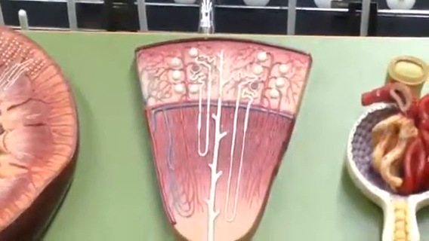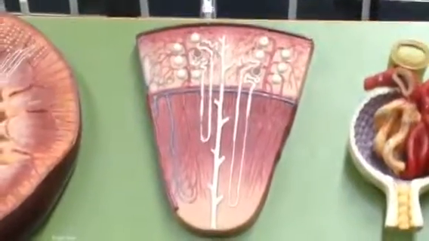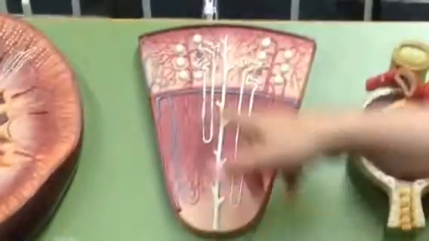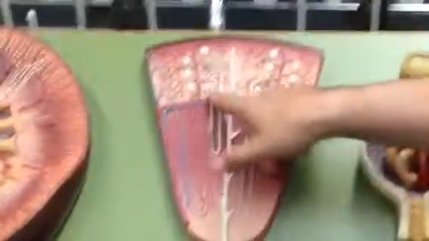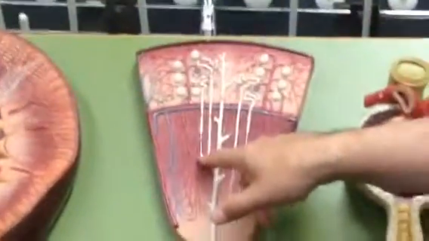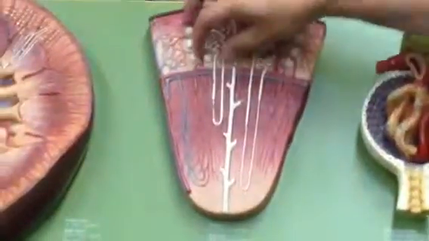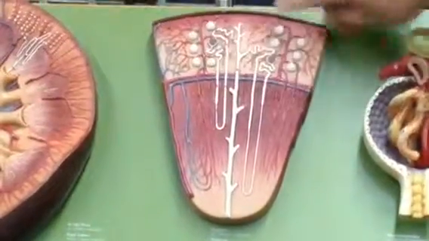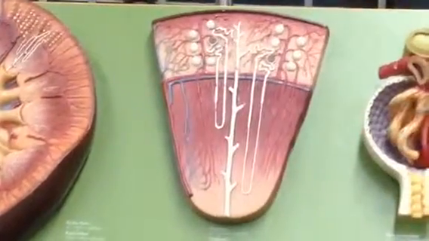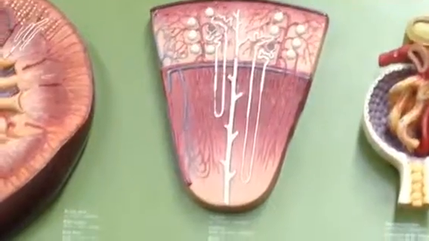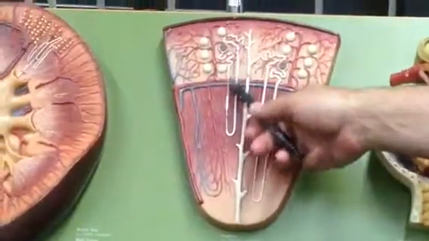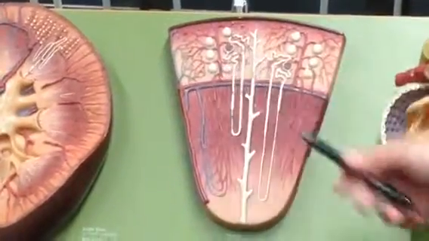Remember, how many nephrons do we have? They're microscopic. We have about 1 million nephrons. So here they're just showing you the two. So this one would be what type of nephron? A cortical nephron, right? Because the majority of the nephron is found in the cortex, and the really long one going into the medulla would be your juxtamedullary. Remember, 85% of them are your cortical nephrons.